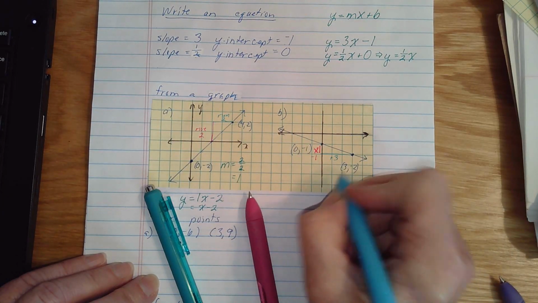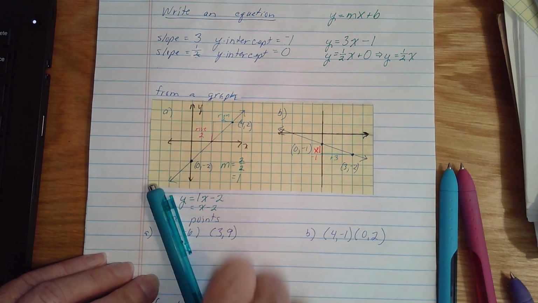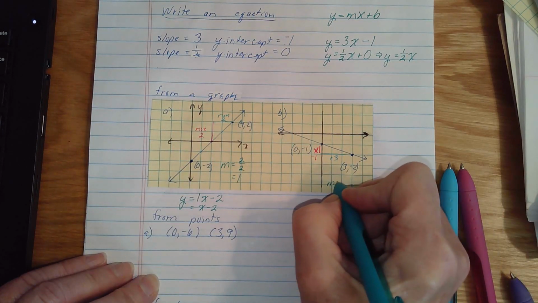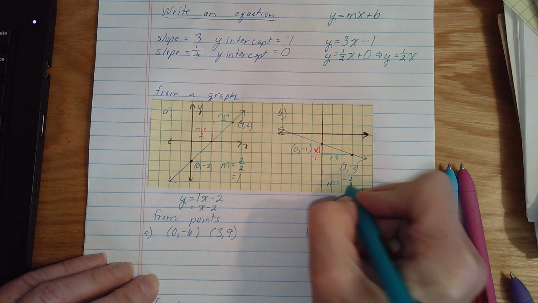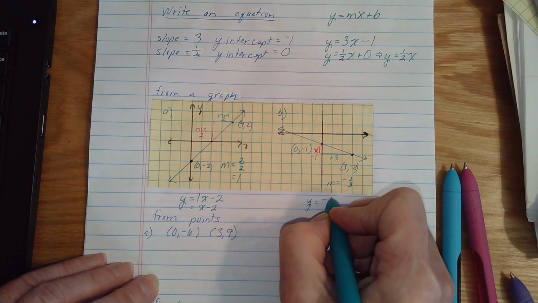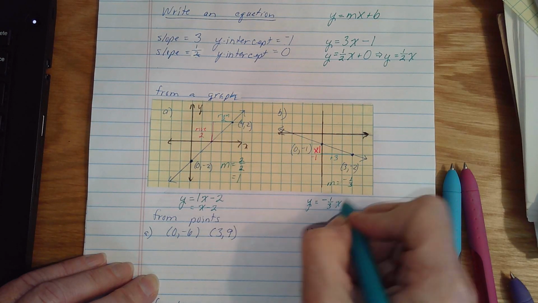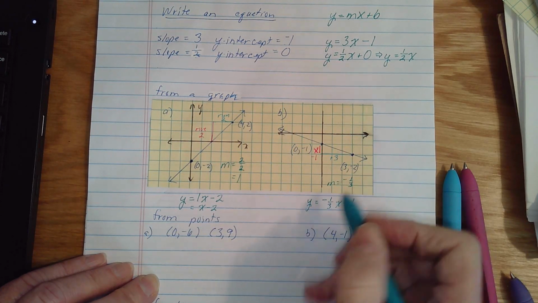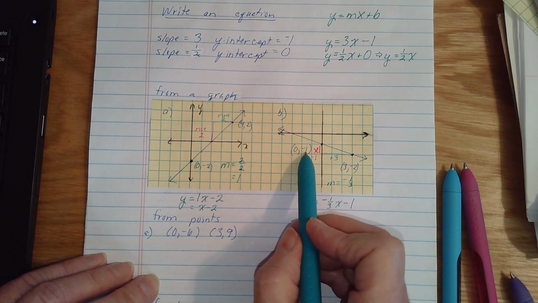So it has a slope, m, of -1 over 3. So to write that equation, y equals -1/3 x minus 1 from this intercept here.